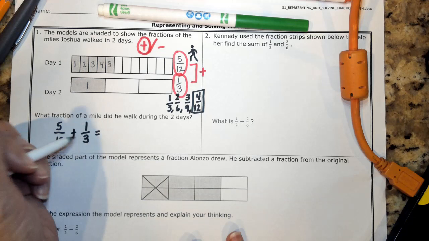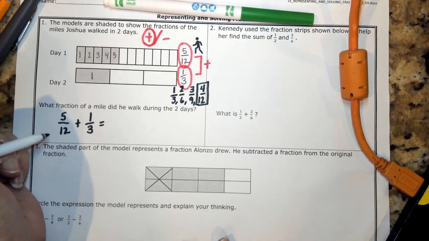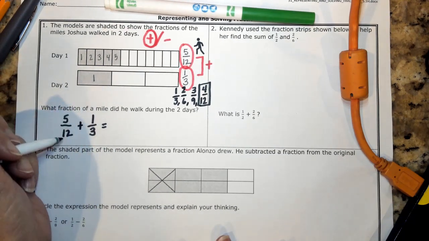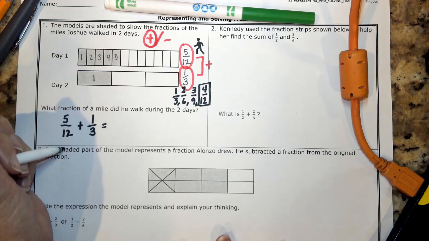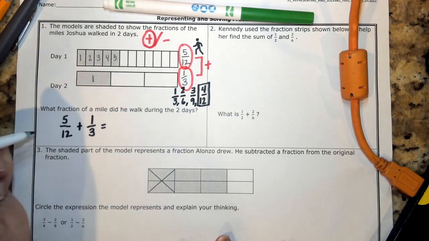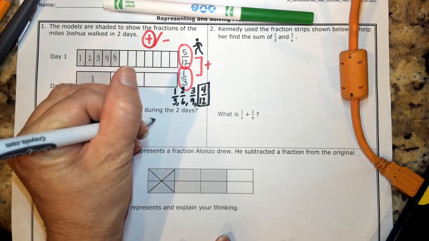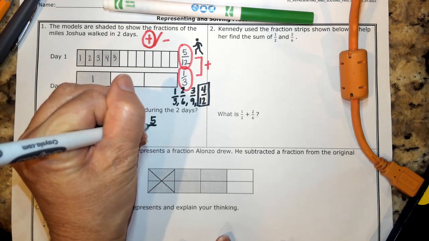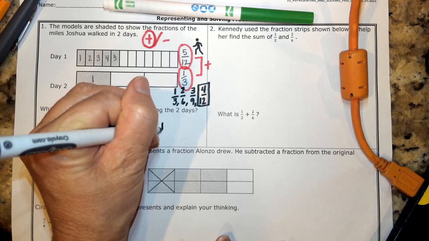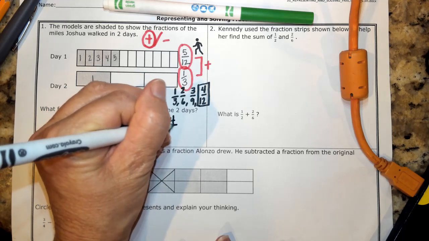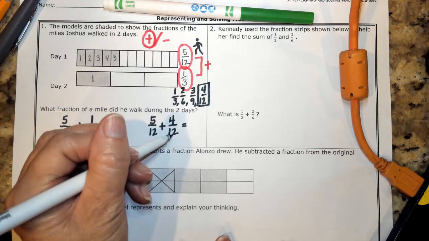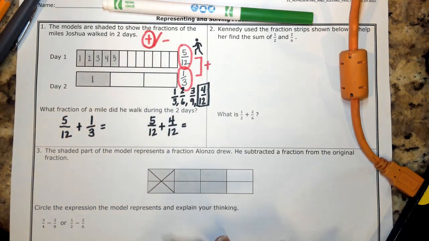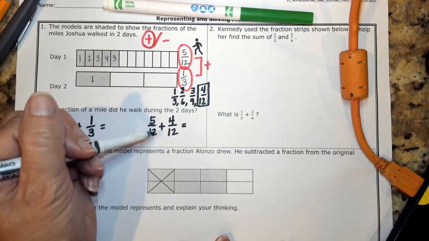So the next thing that I want to do is rewrite my fraction using my common denominators. I didn't leave enough room to write it underneath, so I'm going to write it right next door. So that's 5/12 plus 4/12. Now that I have common denominators, I'm going to be able to add these together.